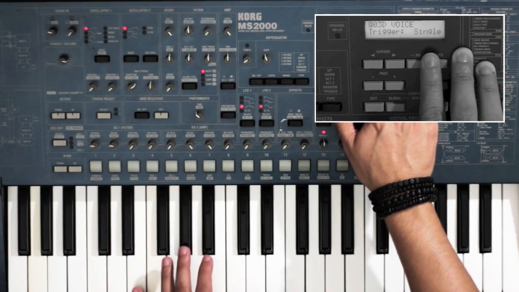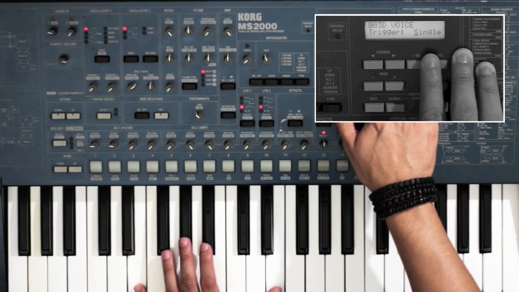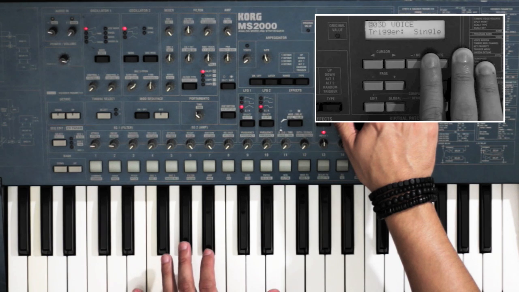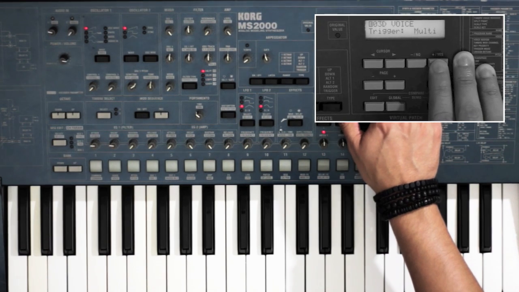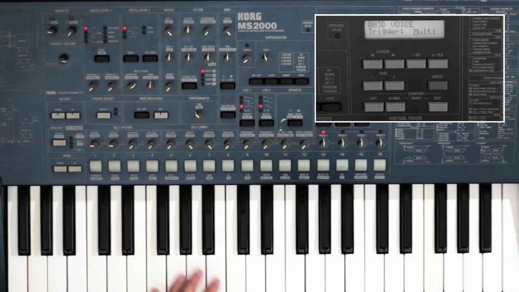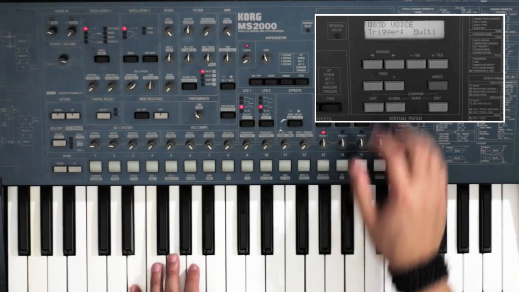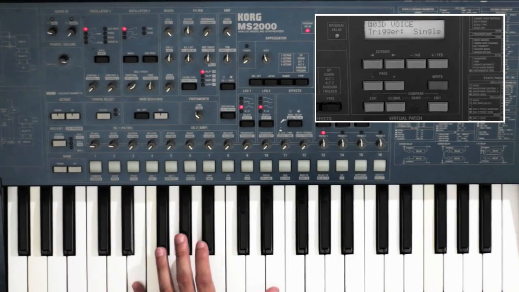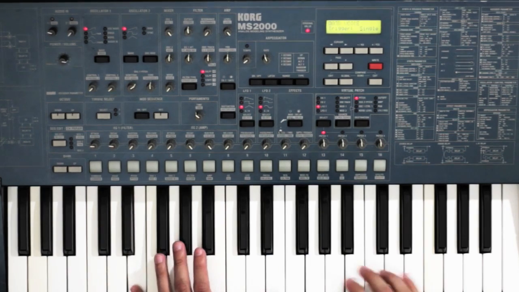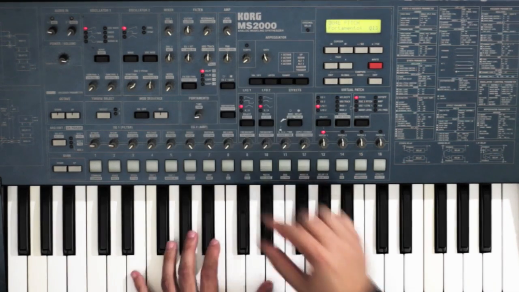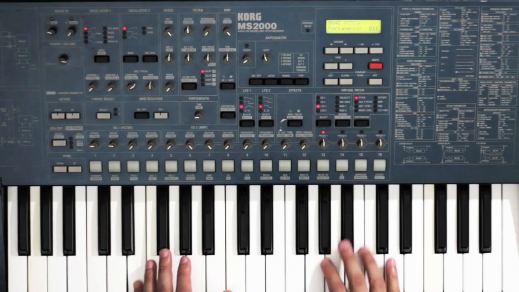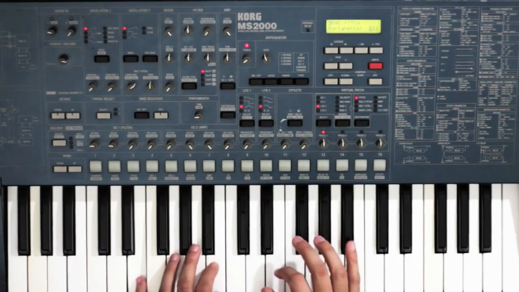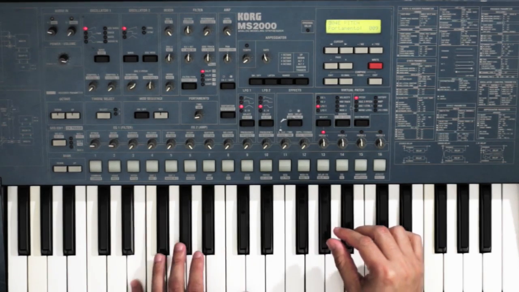So I have to be hitting multiple notes in order for it to kick in. If I increase this to multi, the Portamento is active all the time. Normally you want to leave this on single, and the Portamento may be a shorter time. Cool.